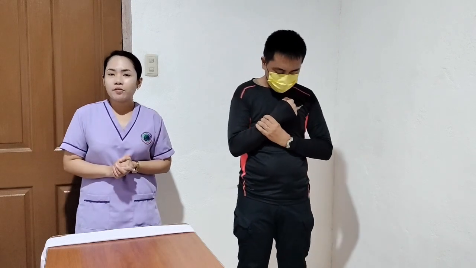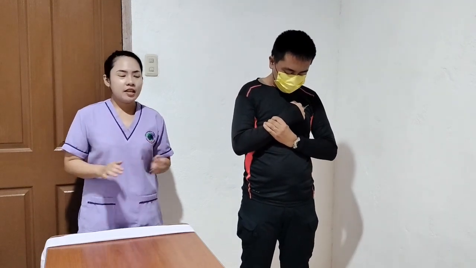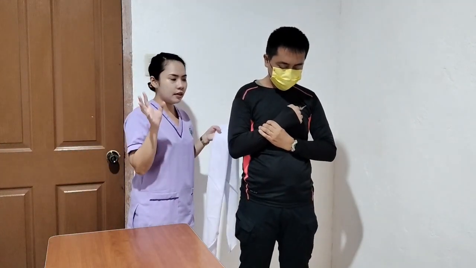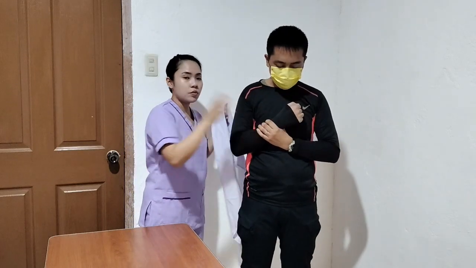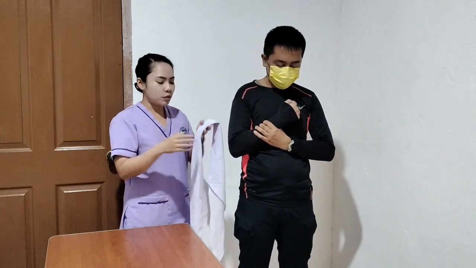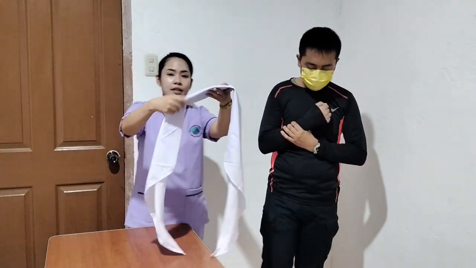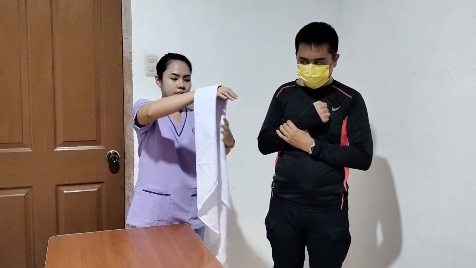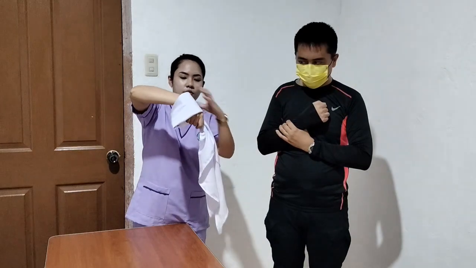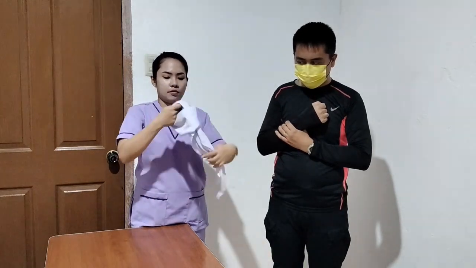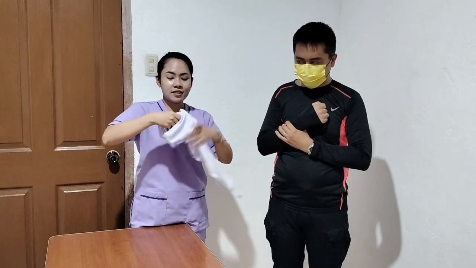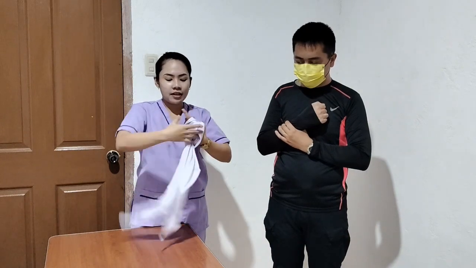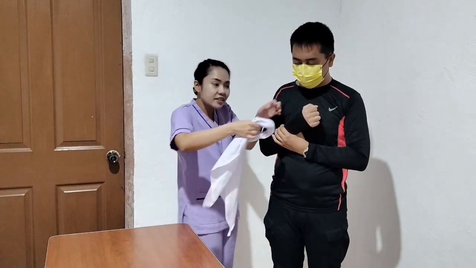So this will be the 7th bandaging technique, which is the collar and cuff method. So if your client has a suspected injury or damage in his wrist, this will be the most applicable method to perform. So by using your bandage, just perform the cravat technique, and then what we will do is like this. So this is the easiest way to perform this one. There is another method, but I think it's really difficult to perform.